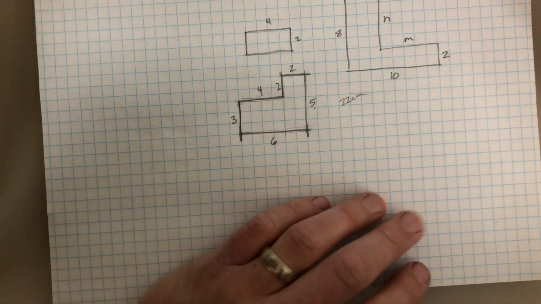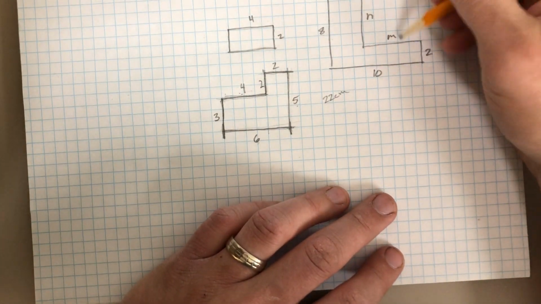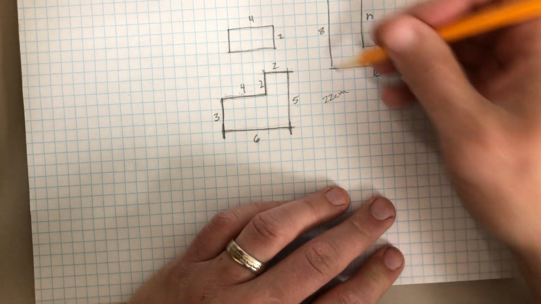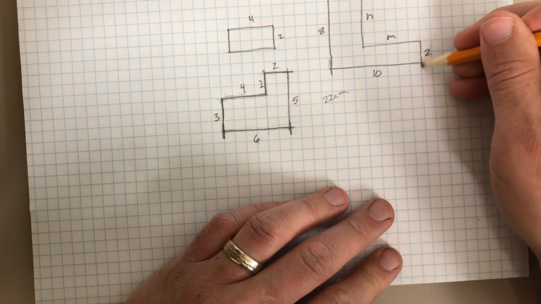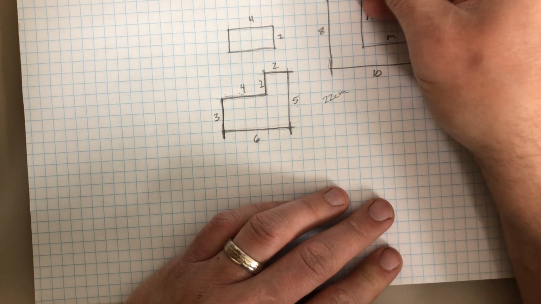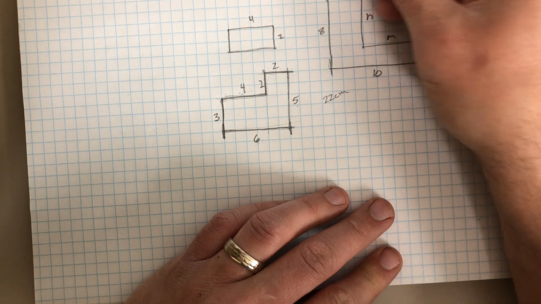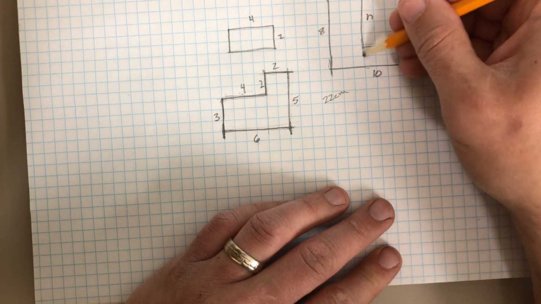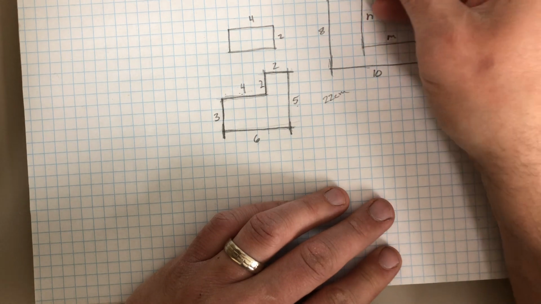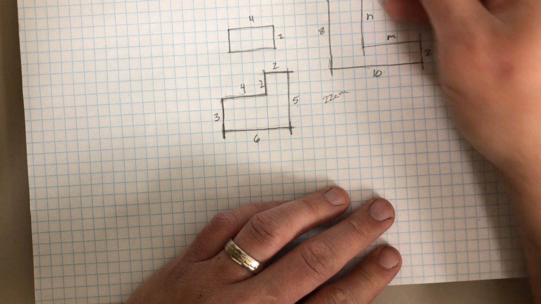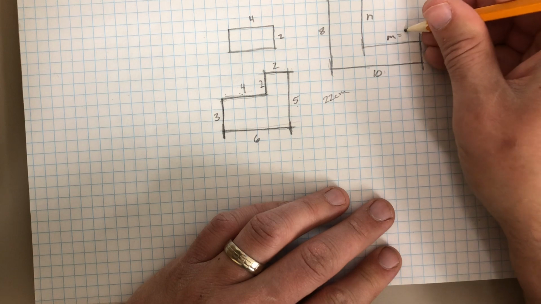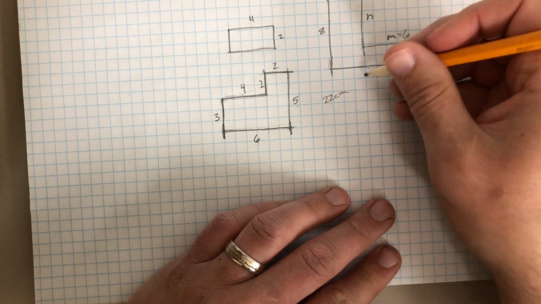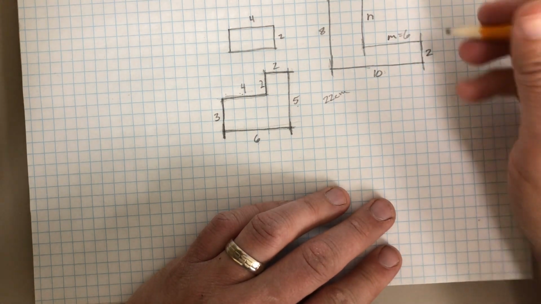All right, perfect. So we want to find M and N, okay? So if I know this from here to here is 10, and this much is 4 to here, then I know that this much has to be 4 plus what is 10? 4 plus 6. M has to be 6, right? 10 minus 4 is 6.